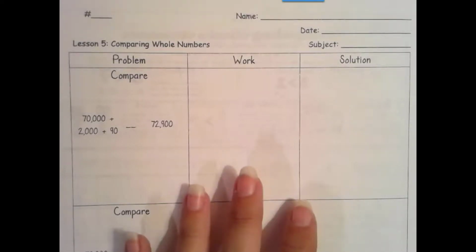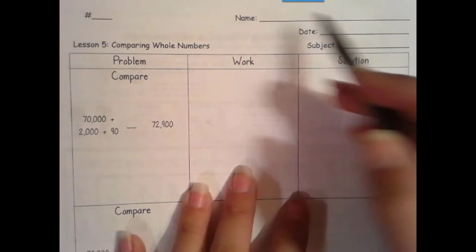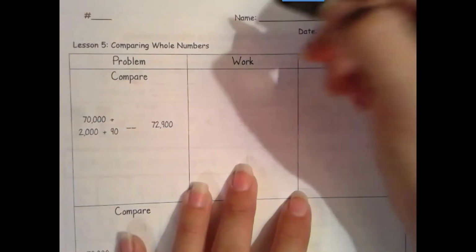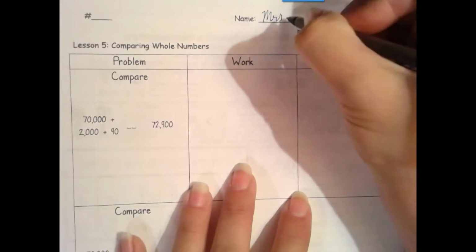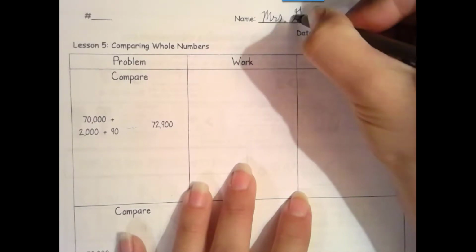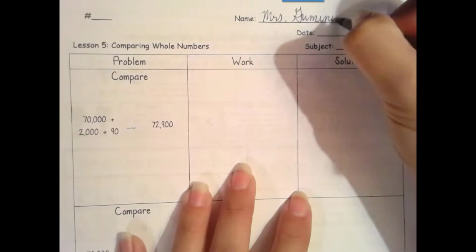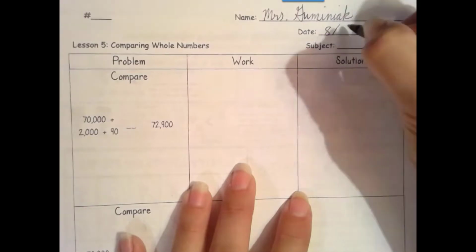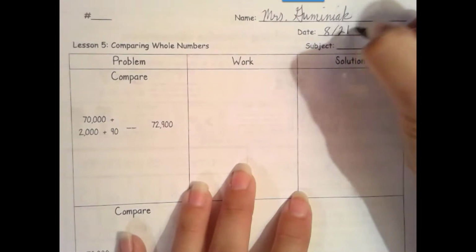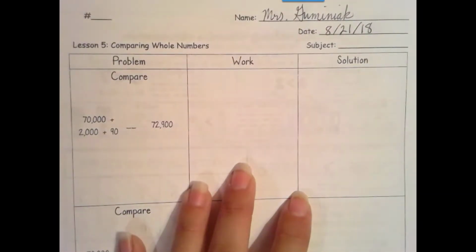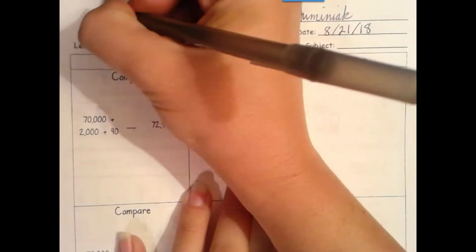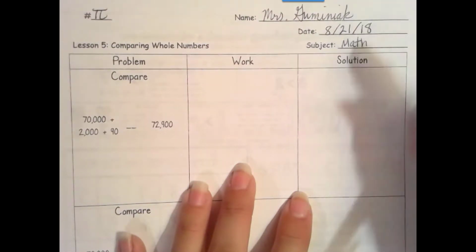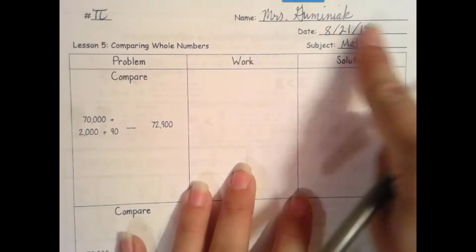Okay, now we are on to Lesson 5, Part 2. We have a place to put your heading. Anytime there's a place to put your heading, you need to put it. Your heading is your name, number, date, first and last in cursive, and your subject. Please put the date that you are completing these notes. It may not be the same date that I'm putting on the paper. My number is pi, and the subject is math. So every time you have a heading, all parts need to be filled in.